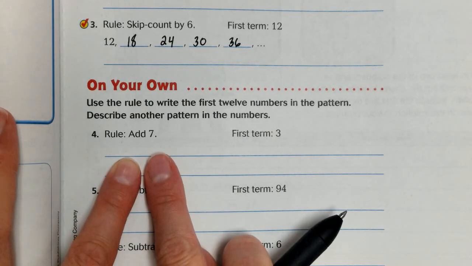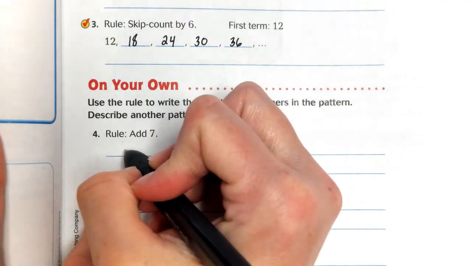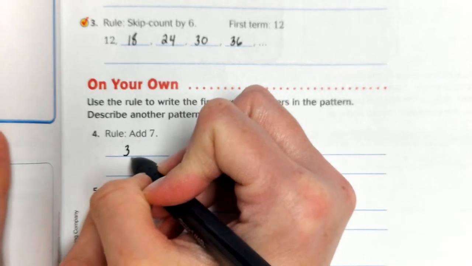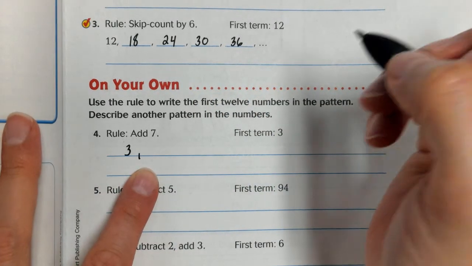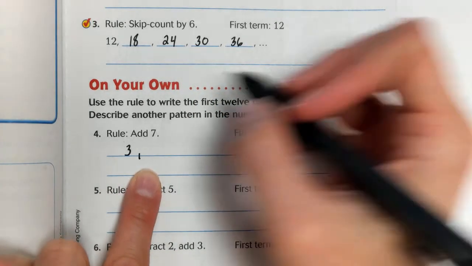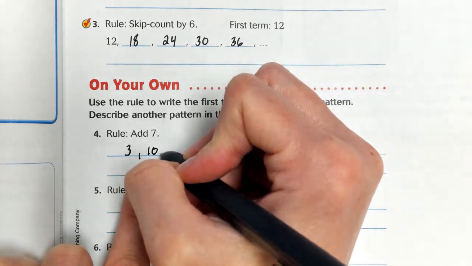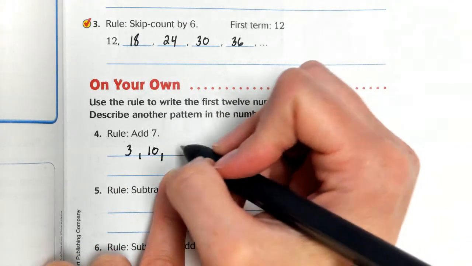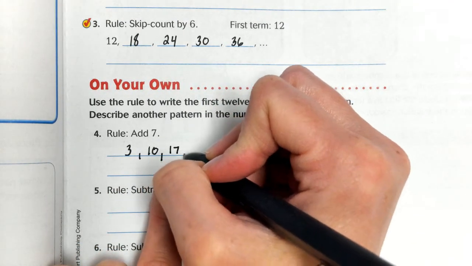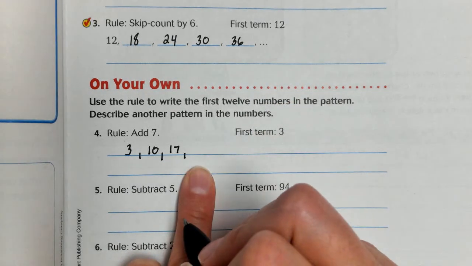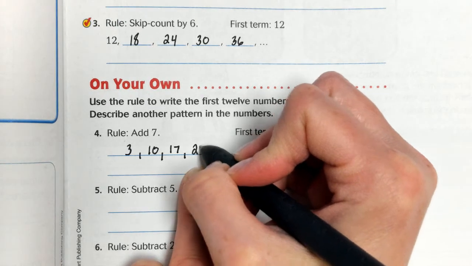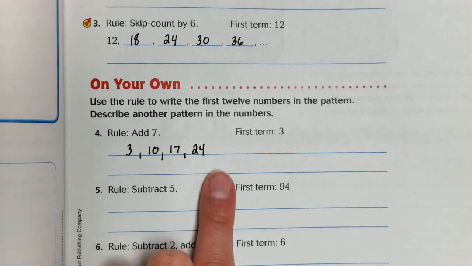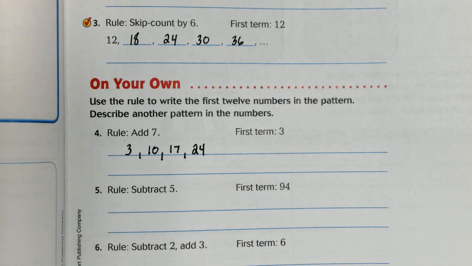My rule is add 7. My first term is 3. What's my next term? 10. Okay, because I'm adding 7. What's my next number? 17. What's my next number? 24. Okay, we'll slow down just a little bit. 31. We're gonna wait just a second.